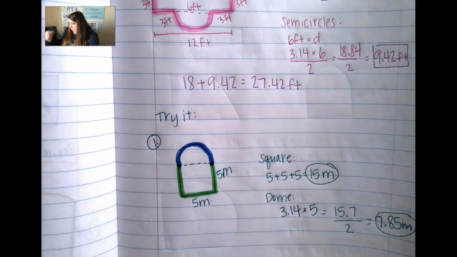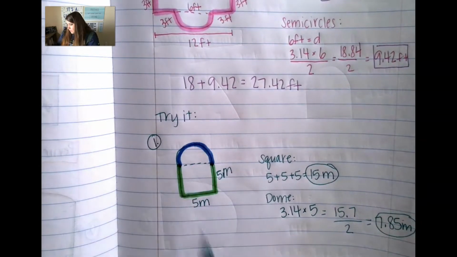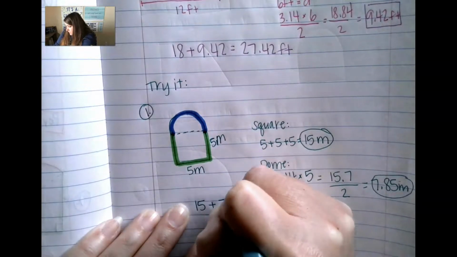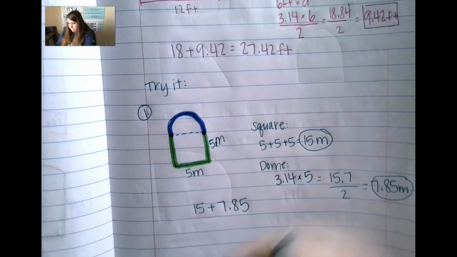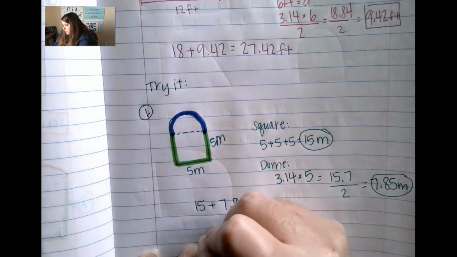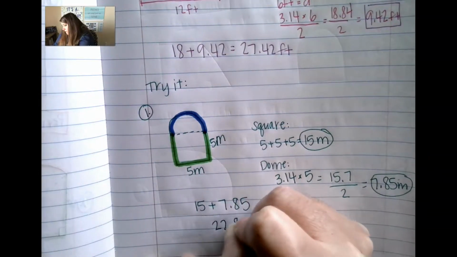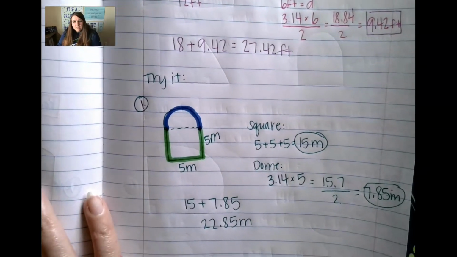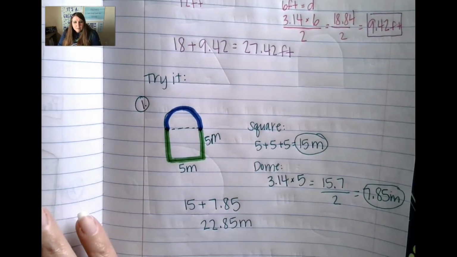I need to now add the blue and the green parts together. So 15 plus 7.85. And that gives me a grand total of 22.85 meters. All right. How did you do on this one? 22.85 meters is the outside of that shape.